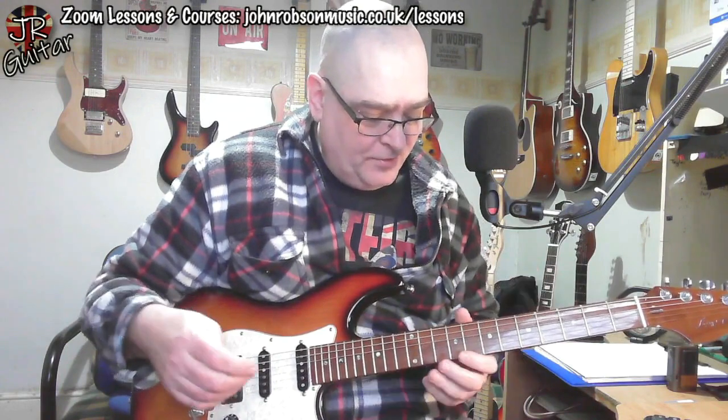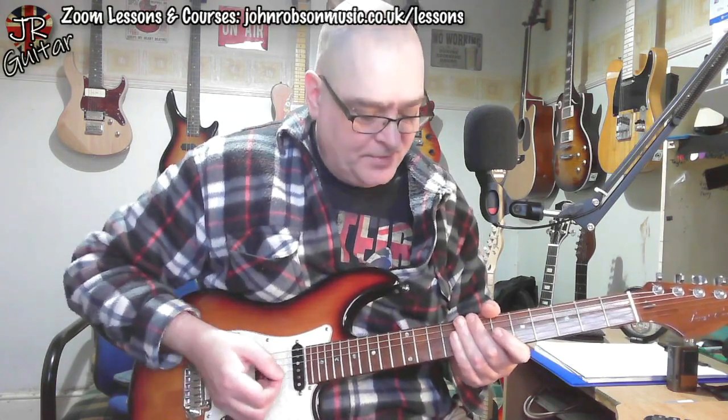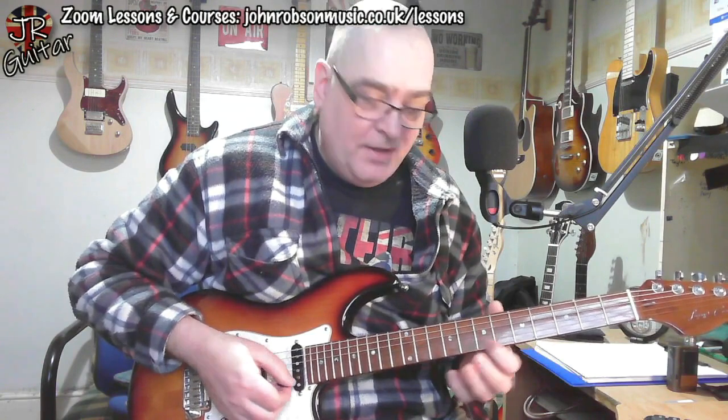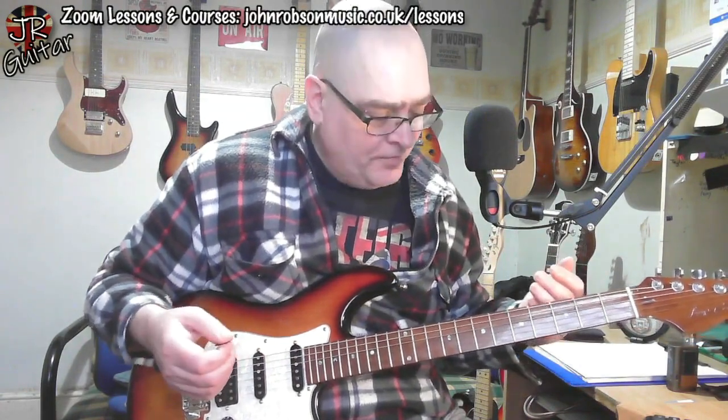Then the old trick of adding the 9th over a chord works especially well over a minor chord, but it works over major chords as well. So just what is a 9th? Once again, root note of your chord, go 2 frets higher, play that note, emphasize that note over the chord, and it makes it sound just that little bit more soulful.